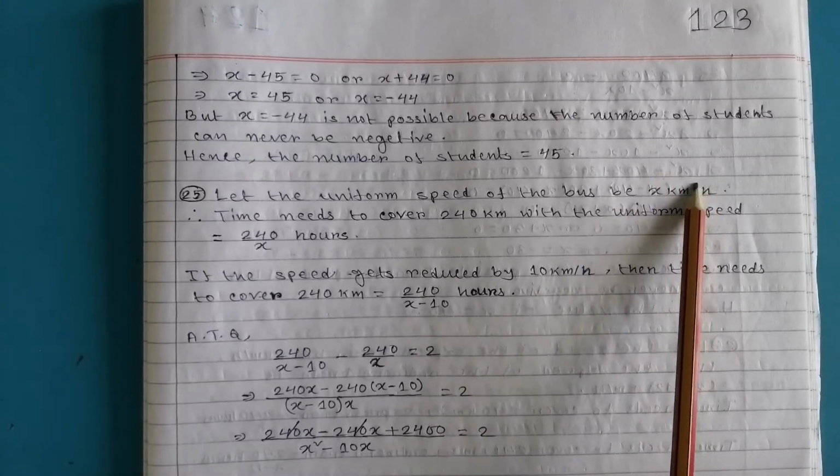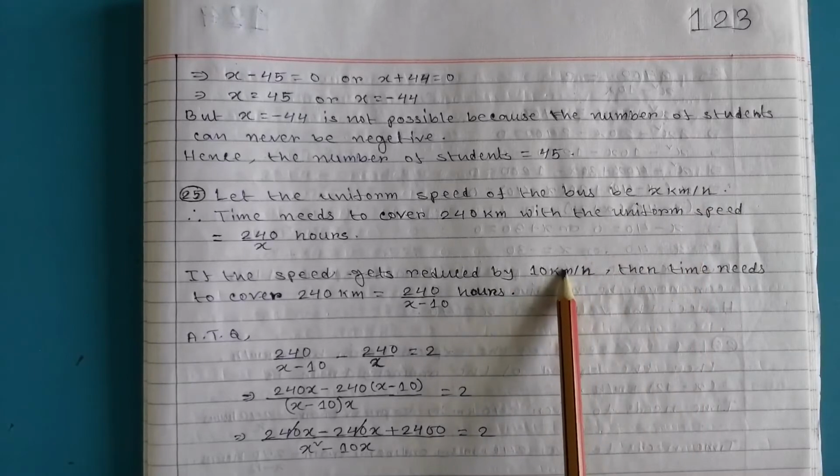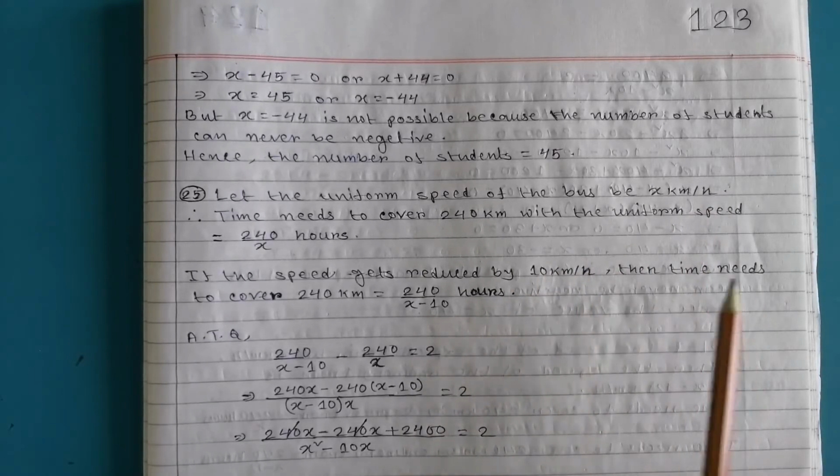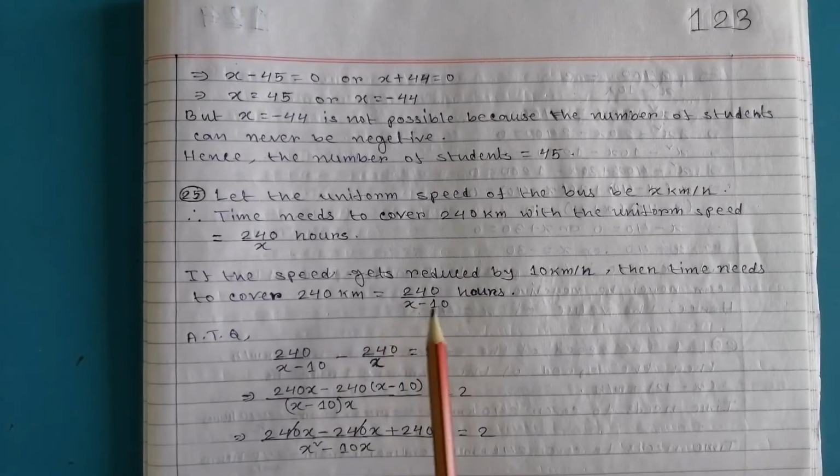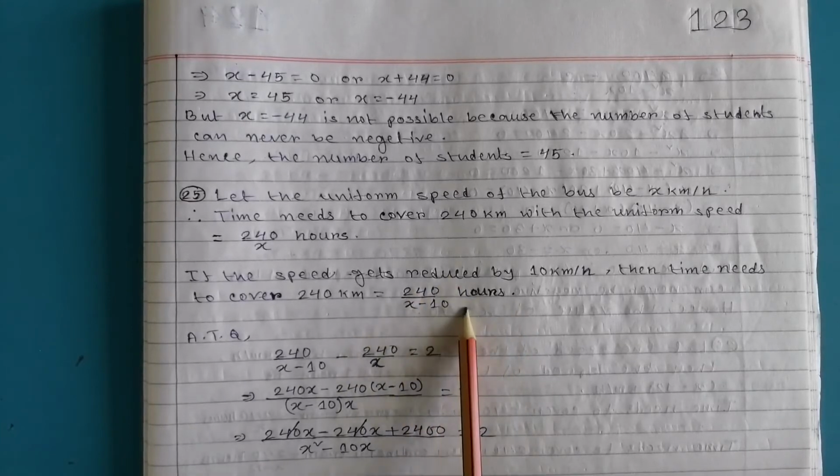Previously it was x km per hour, and due to rain it is reduced by 10 km per hour. So the time is distance upon speed. Distance is the same, 240, and speed is now reduced to x minus 10. So this is the time taken. And in your question it is told that at this time it is taking 2 hours longer.